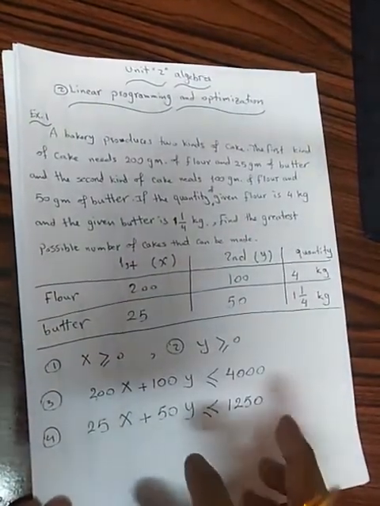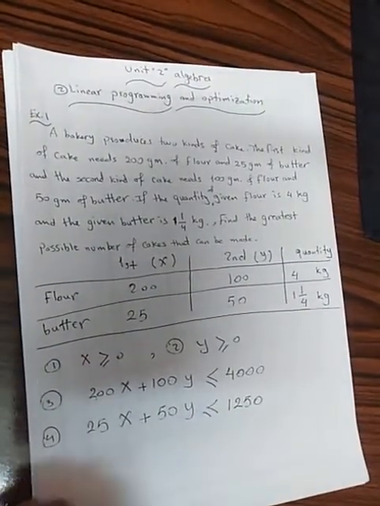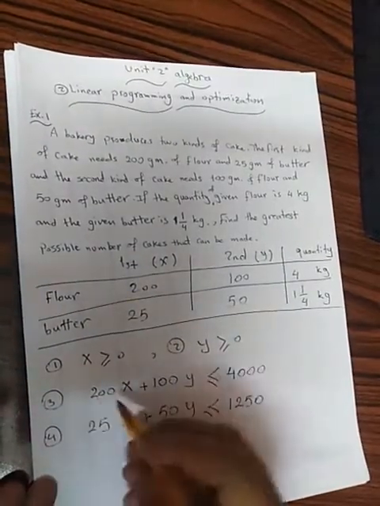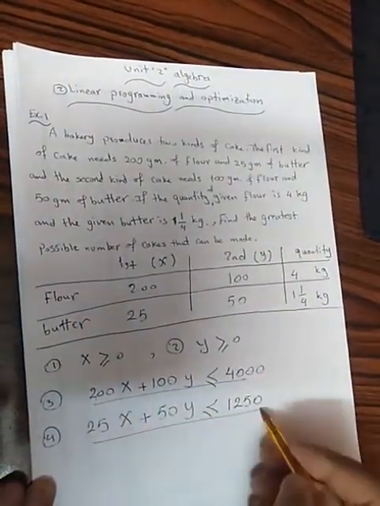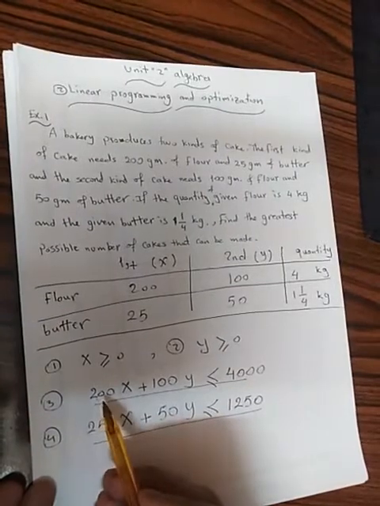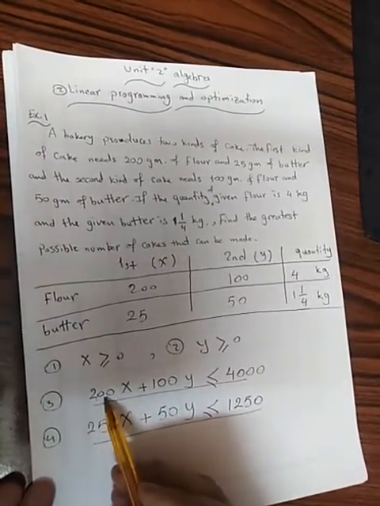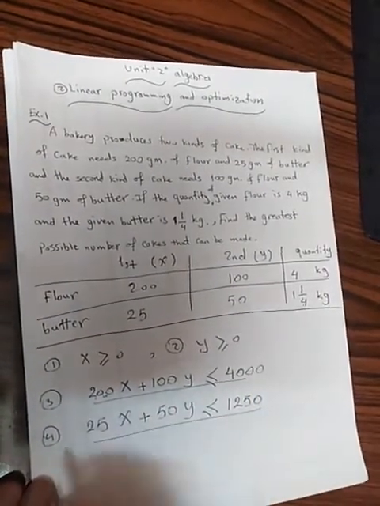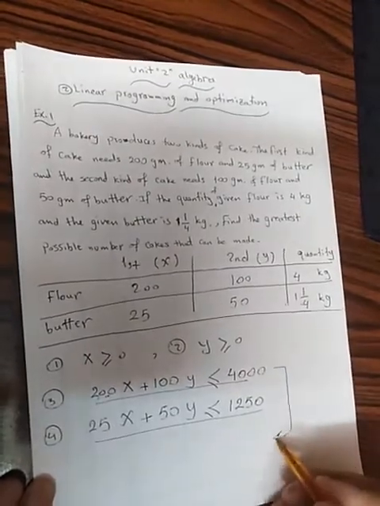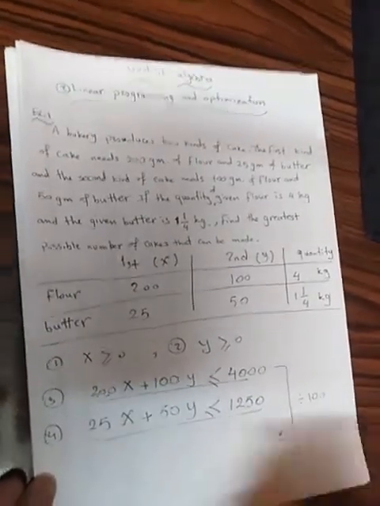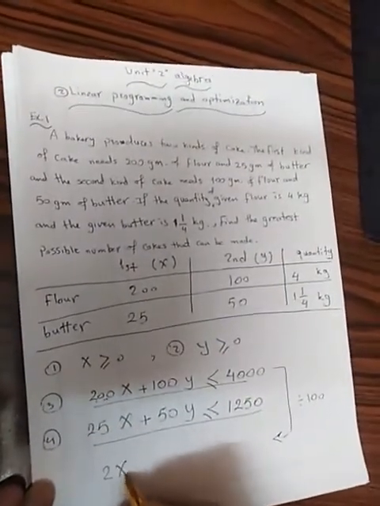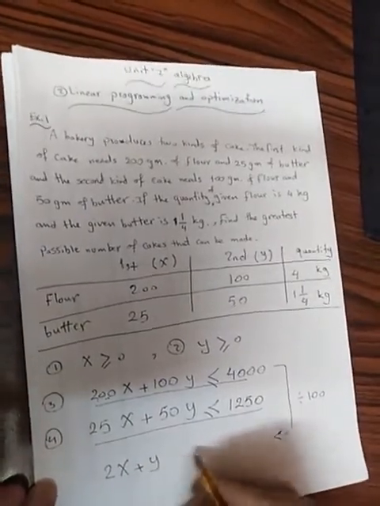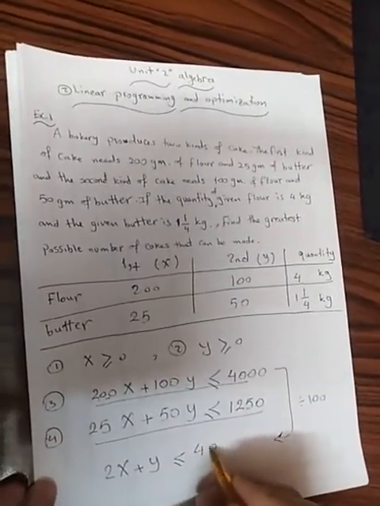After forming these inequalities, I'll simplify number 3 and number 4. Okay, we can divide. Number 3, dividing each side by 100, will be 2x plus y less than or equal to 40.